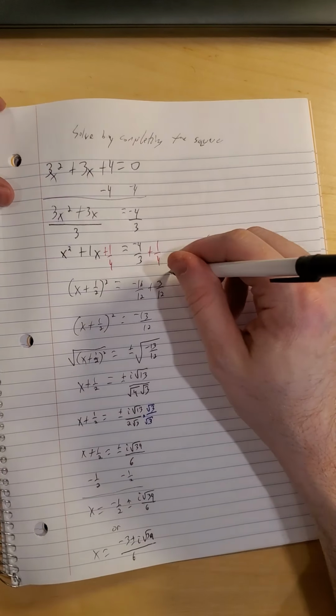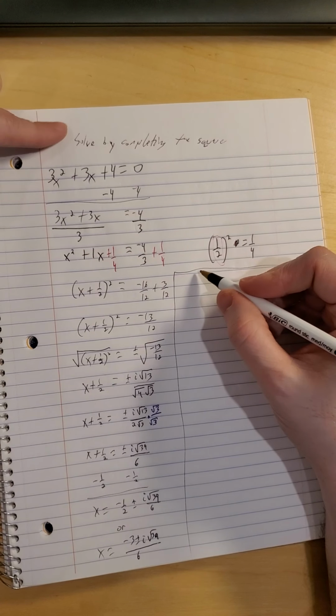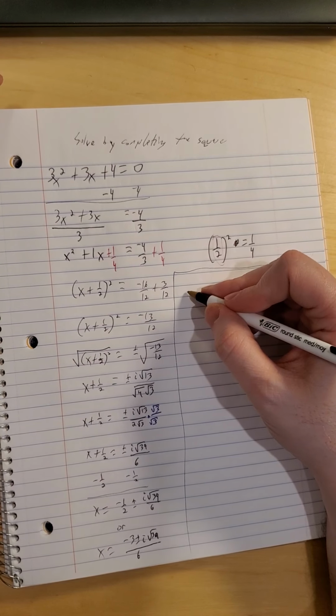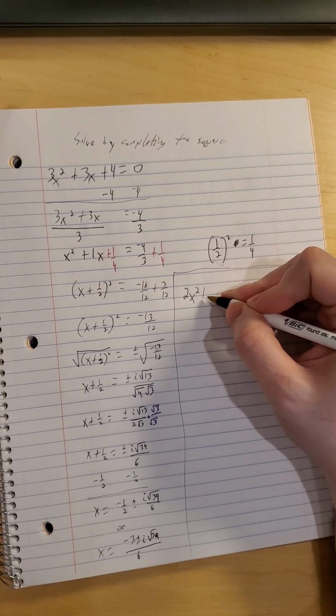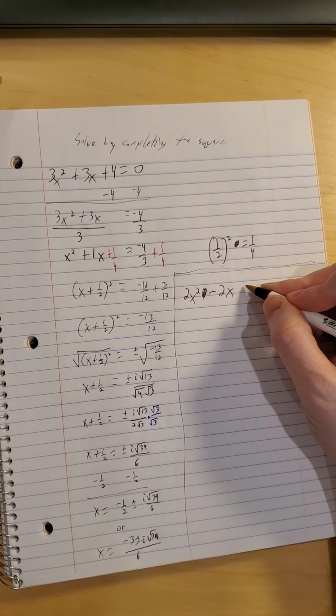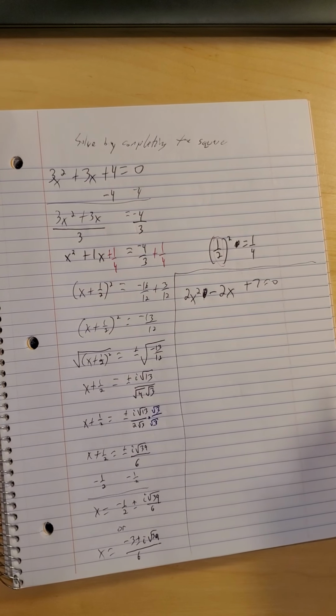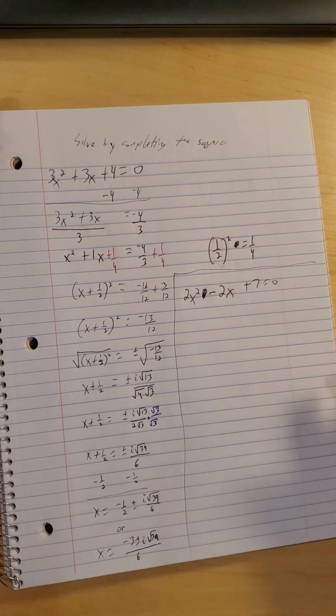So let me have you all try one out. It's a little bit shorter than this last one, but same directions as above. Solve by completing the square. Your new problem though, 2x squared. My apologies there. It should be minus 2x plus 7 is 0. So I'll give it a pause, try it out, and we'll finish it together.